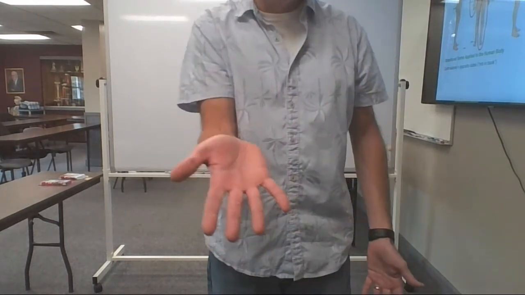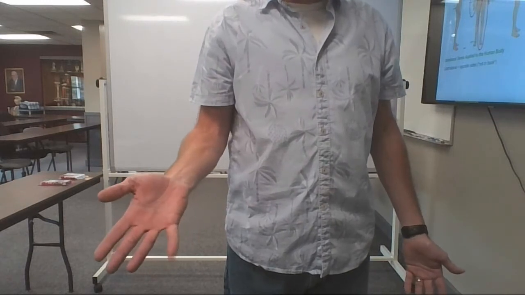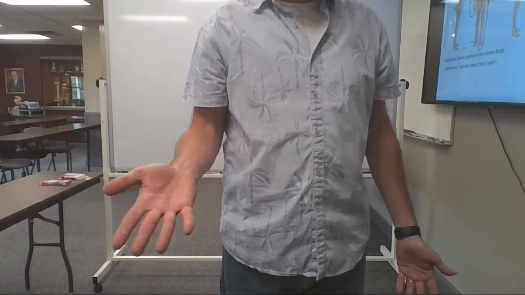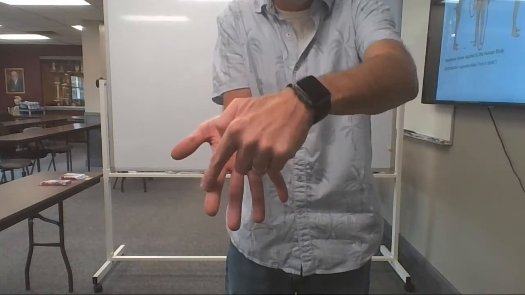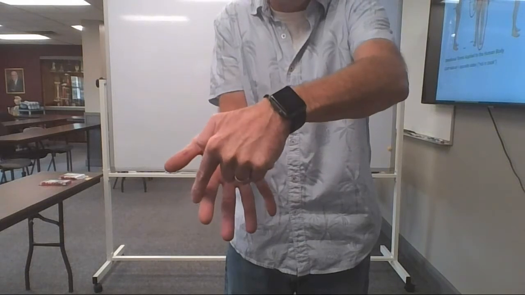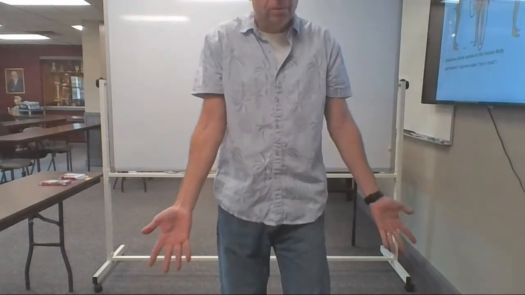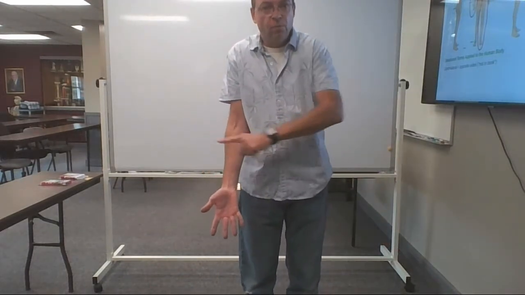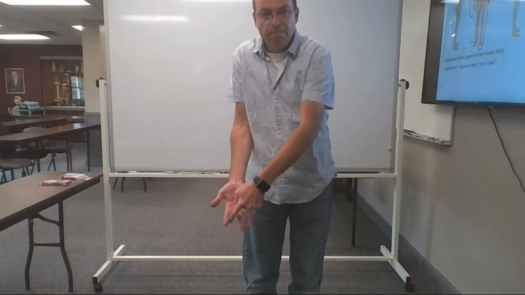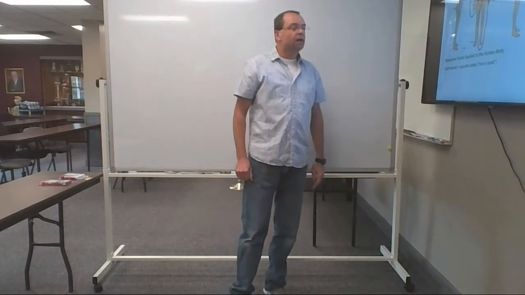Let's take it even more as an extreme. Okay, so thumb is lateral, little finger is medial. Let's say I have a laceration or a cut to my index finger here. This is lateral, this is medial, because in anatomical position, this lateral aspect is farther away from the midline than the medial aspect, which is closer to the midline. Okay? So that's lateral and medial.